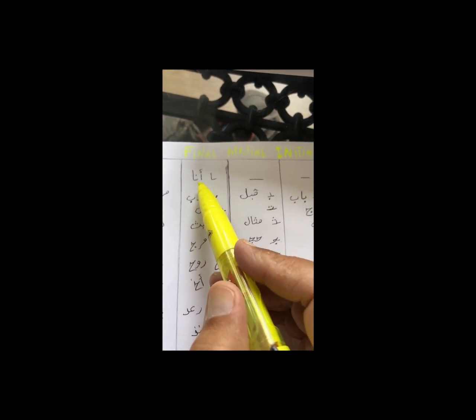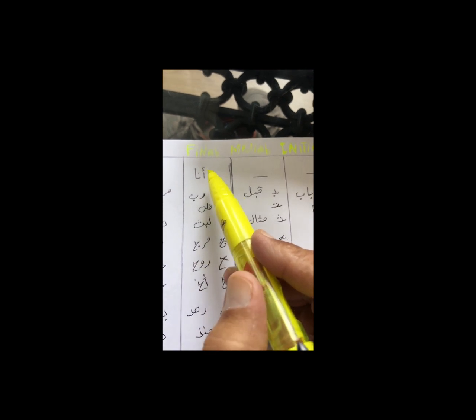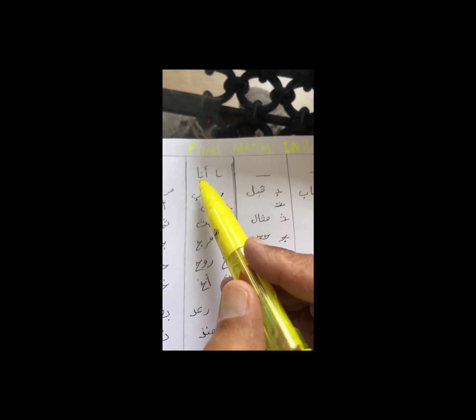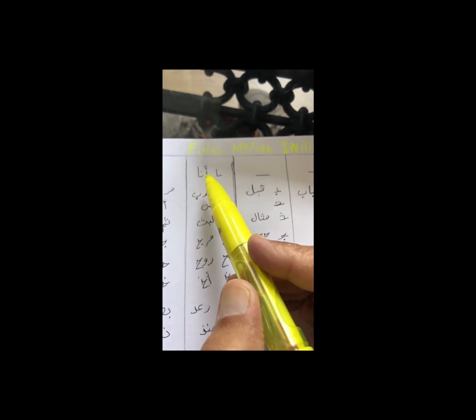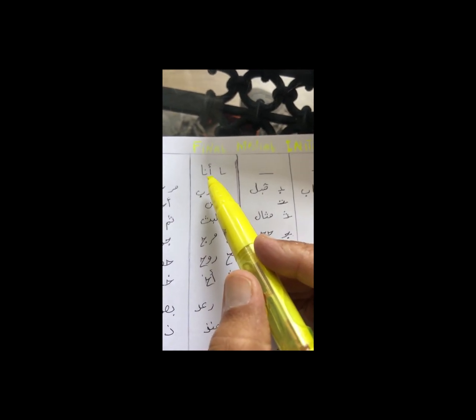They are always written the same as the final form. So we write it just like that, as you can see. And here we write Ana: alif with hamza on top, noon, and alif going at the end, final alif.